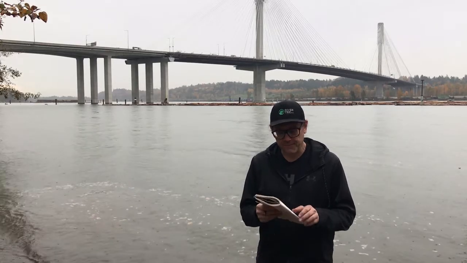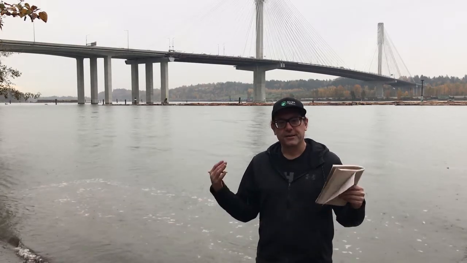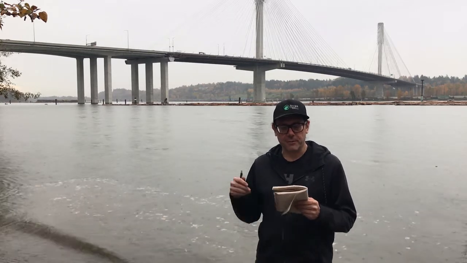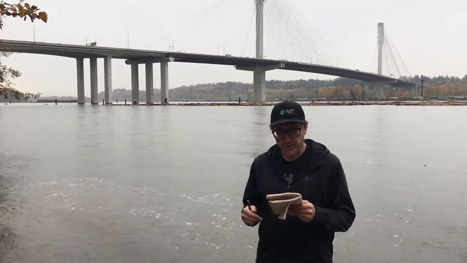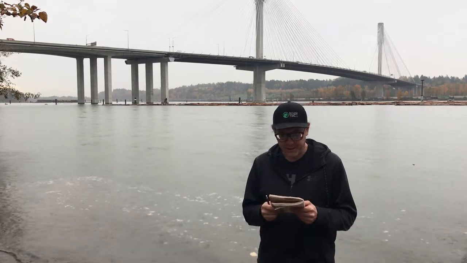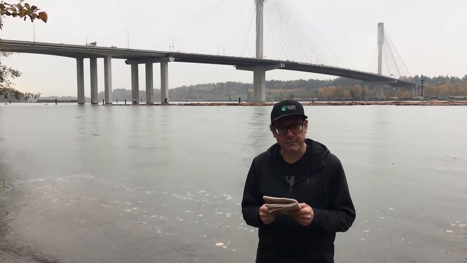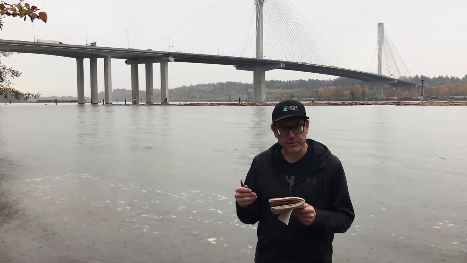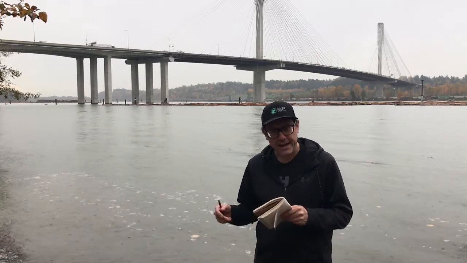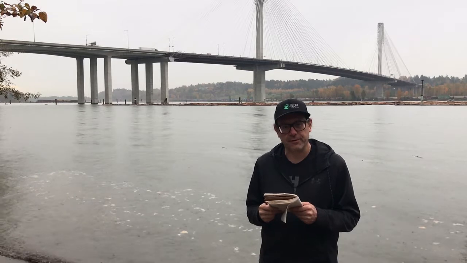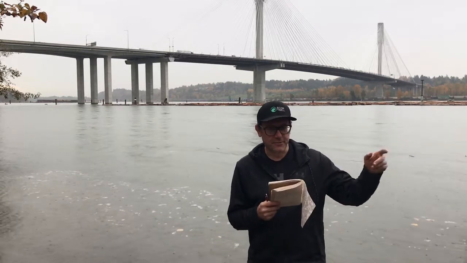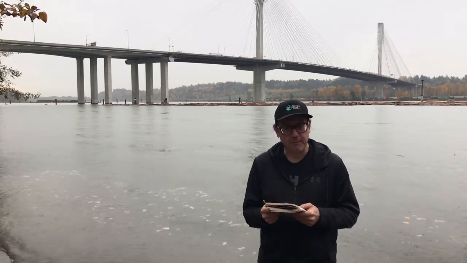What we're going to do today is take a virtual field trip along the Fraser River. We're going to start at some places where the Fraser River runs across the interior plateau of British Columbia. We're then going to go through the Fraser Canyon, down through the alluvial reach of the Fraser River, and then head towards the delta downstream of where I am right now.